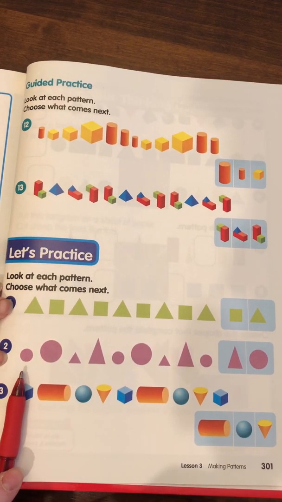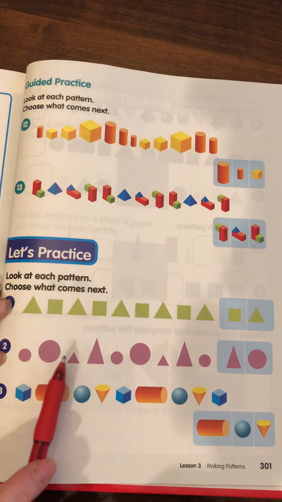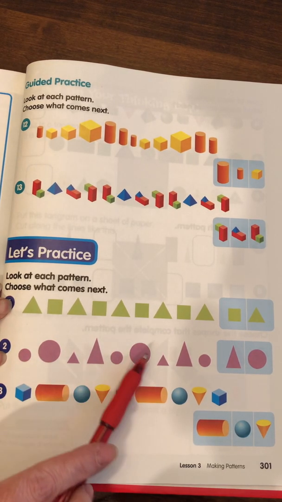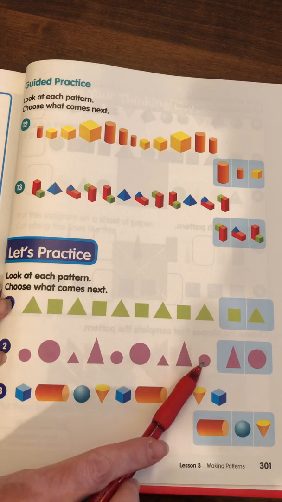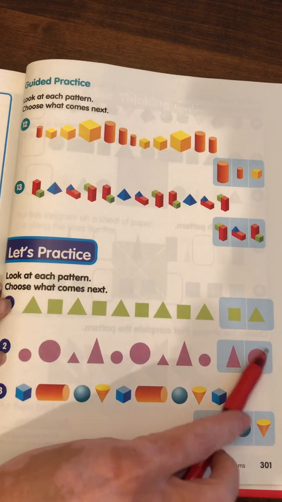Let's look at number two. Pause the video, find your answer, and come back to check. All right, we have small circle, big circle, small triangle, big triangle, small, big, small, big, small. Would it be the big triangle or would it be the big circle? It would be the big circle.